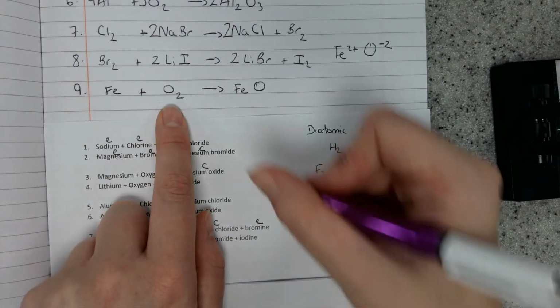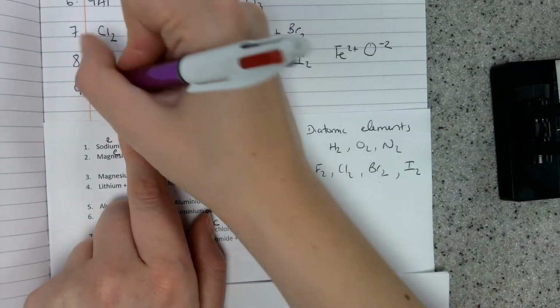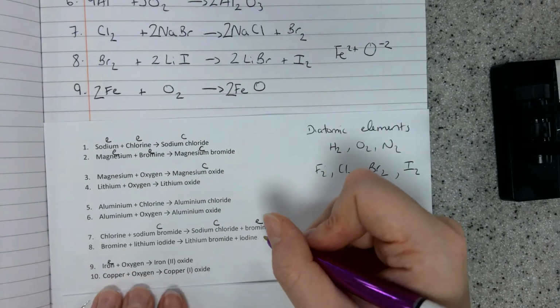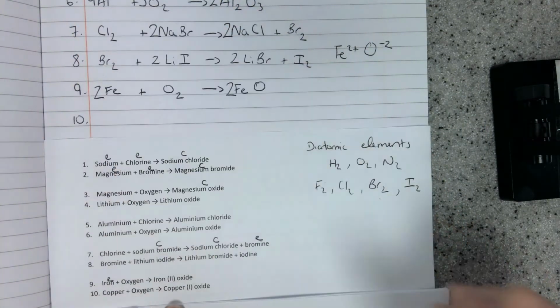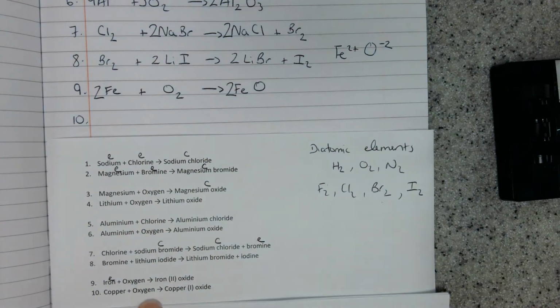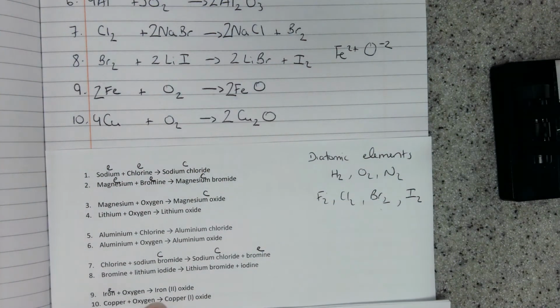2 oxygens on the left, I need 2 oxygens on the right. I'll also need to put a 2 in front of the iron. Have a go at doing the same thing for number 10. Copper plus oxygen goes to copper 1 oxide. Press pause and have a go. So there's your answer for number 10.